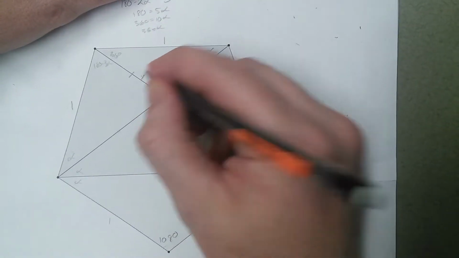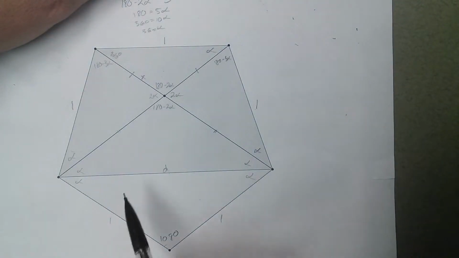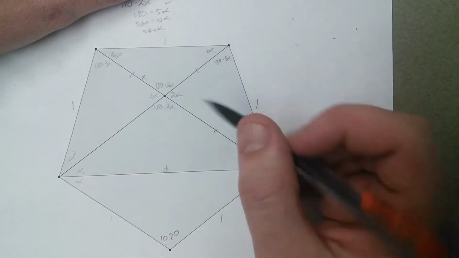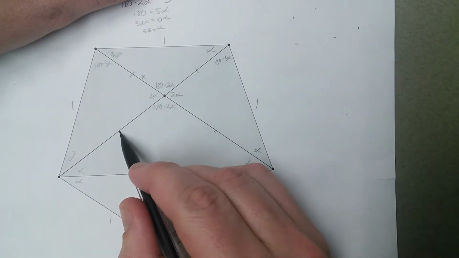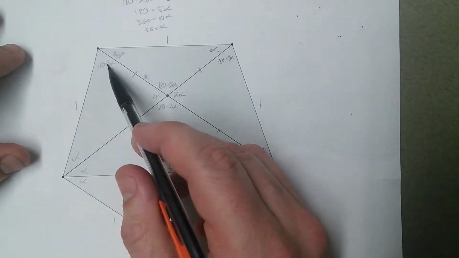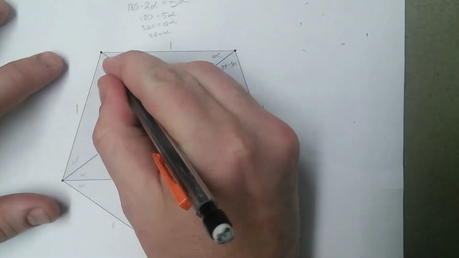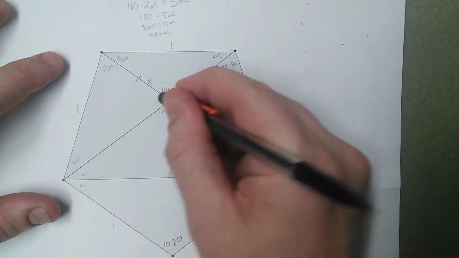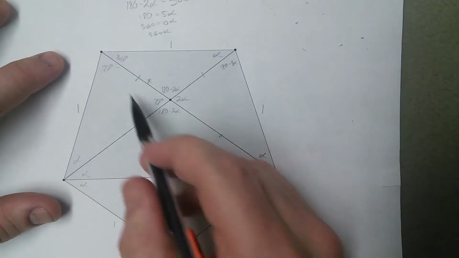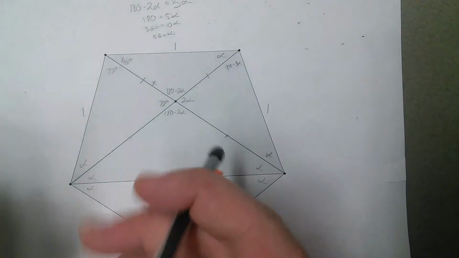Let's call this length x right here. So this side here is going to correspond to this side here. However, let's see. We know this is 72, right? And this is also 72. So this triangle and this triangle are both isosceles. So this length here is 1.